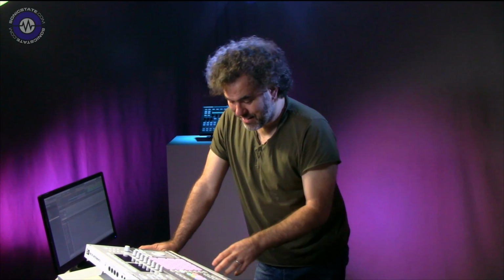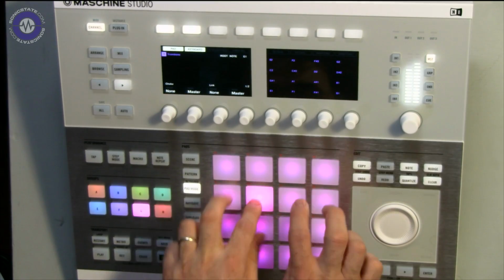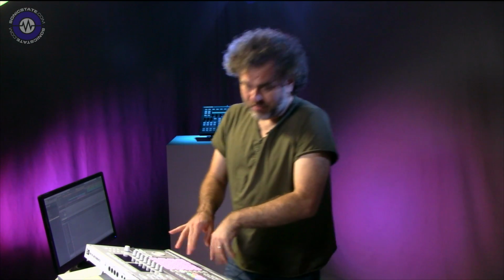So here's the bad news. Note repeat still doesn't respond to swing. When you're in pad mode, it's still decidedly a chromatic affair. There's no Ableton Live Push kind of functionality where it gives us mappable scales. And also there's still no real-time time stretching. Time stretching is available, but it's an offline process.